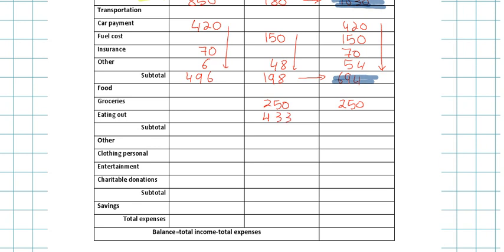So if you add them up, and we're gonna go to other.